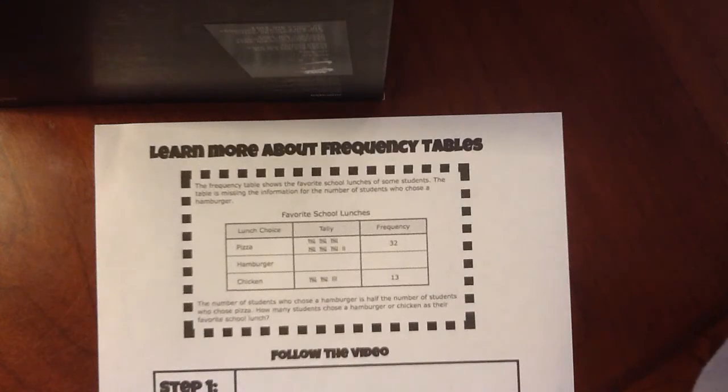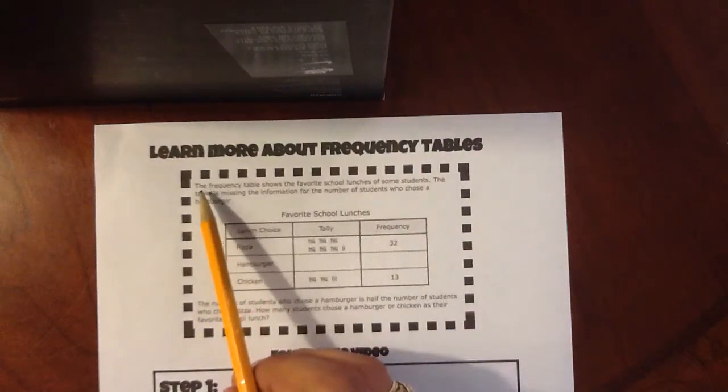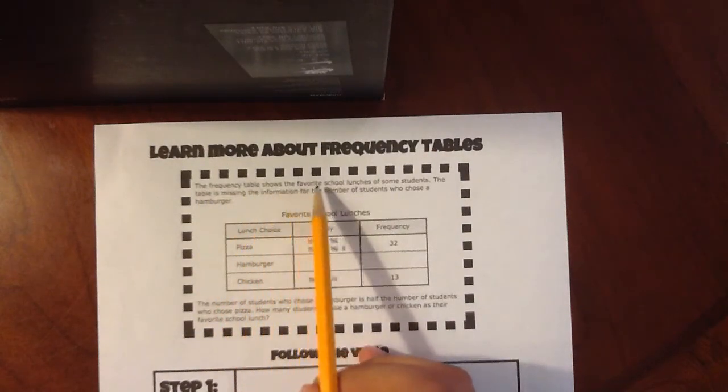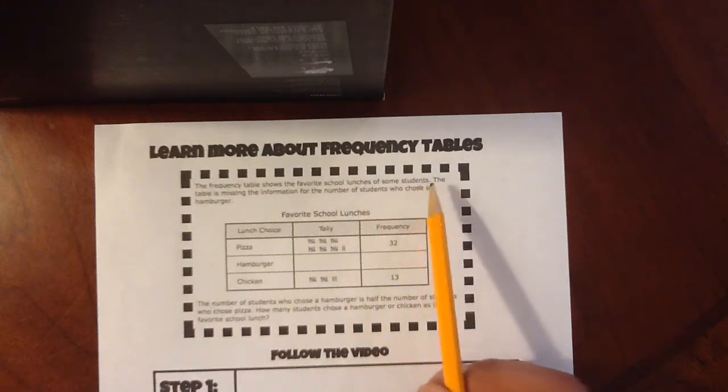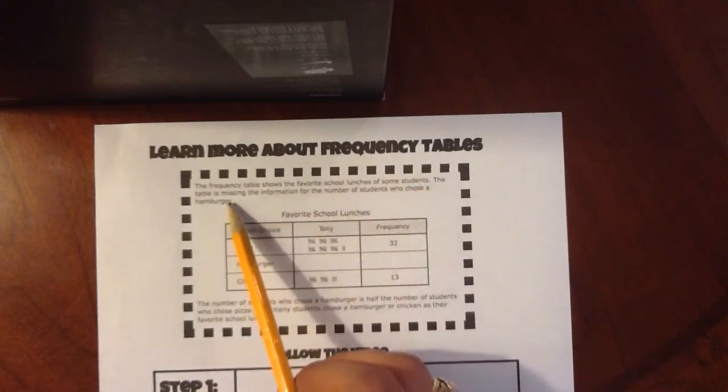This problem right here, it did bother a lot of us in 4th grade. So I'm going to go ahead and read it so we can solve it. It says, the frequency table shows the favorite school lunches of some students. The table is missing the information for the number of students who chose a hamburger.